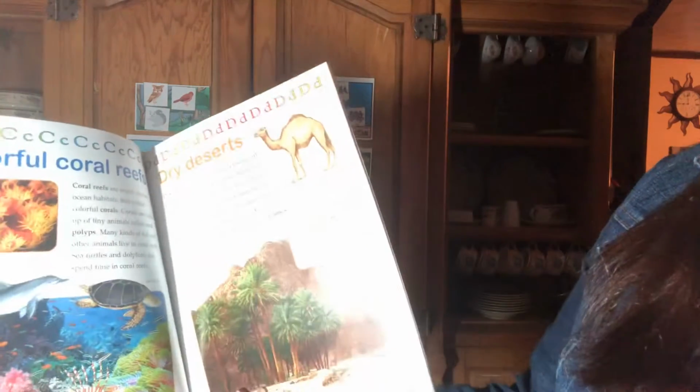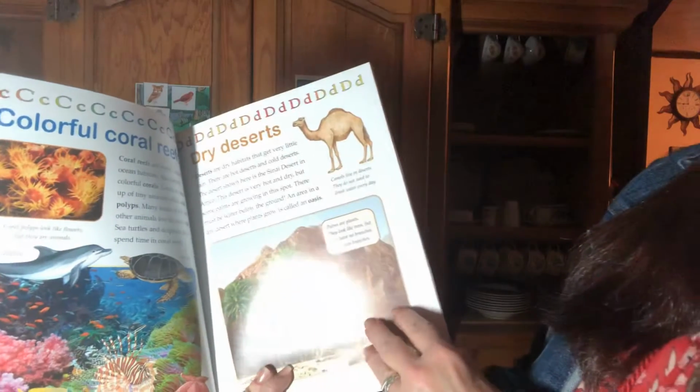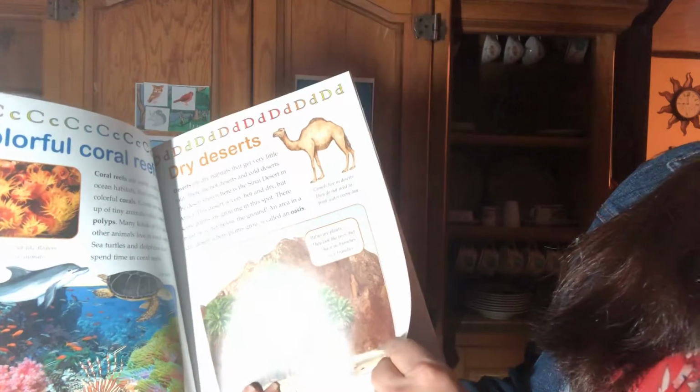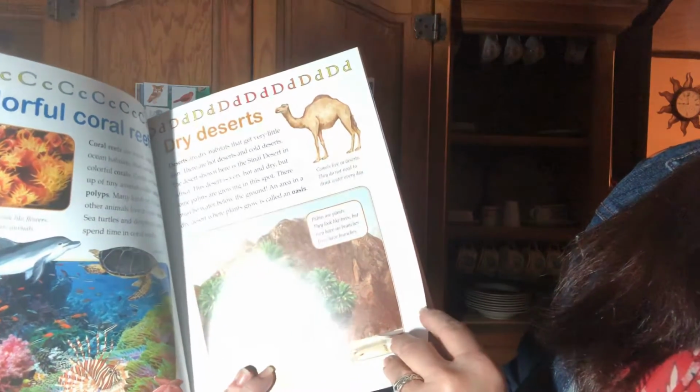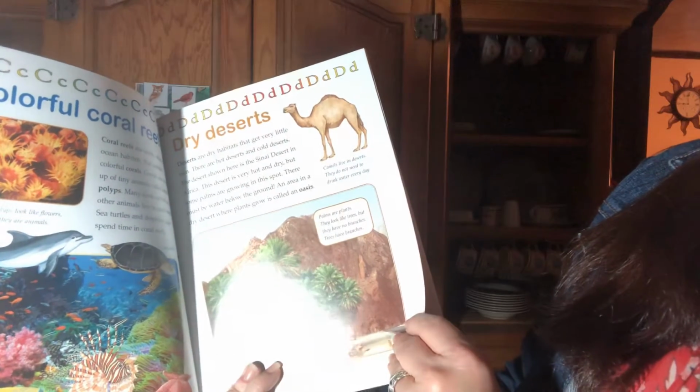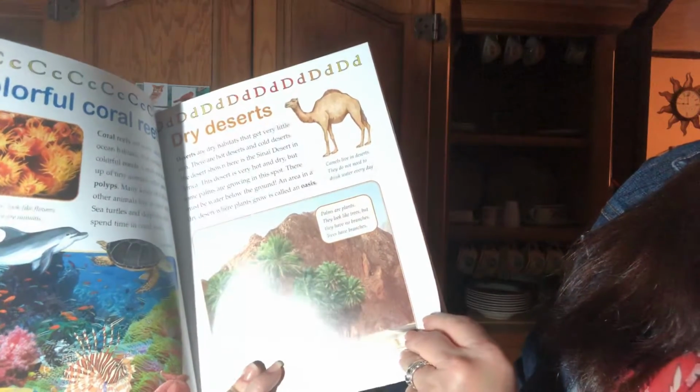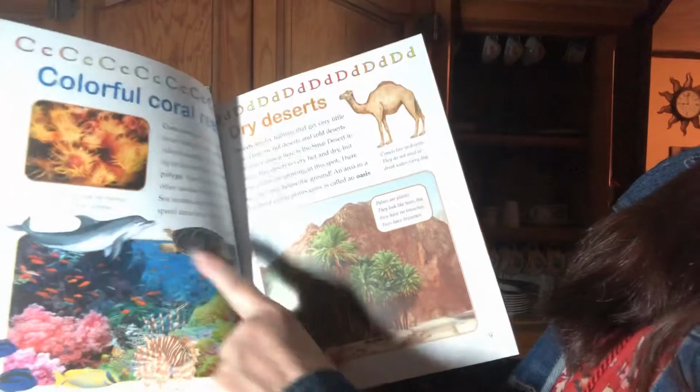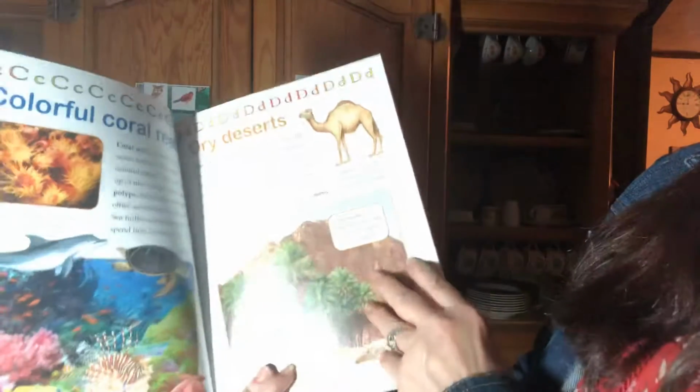C is for colorful coral reefs. Coral reefs are warm, shallow ocean habitats that contain colorful corals. Corals are made of tiny animals called coral polyps. Many kinds of fish and other animals live in coral reefs. You see we have sea turtles, dolphins, and these are coral polyps.